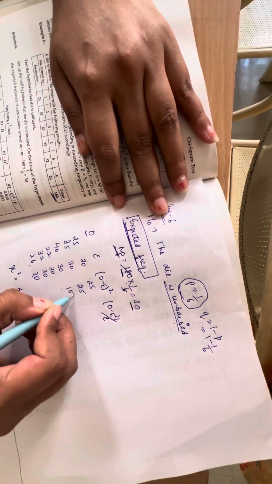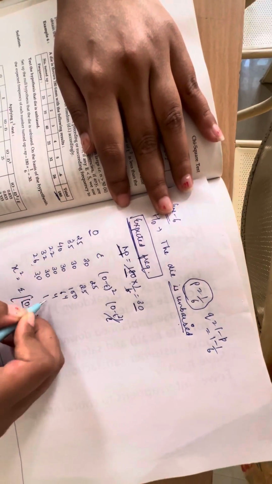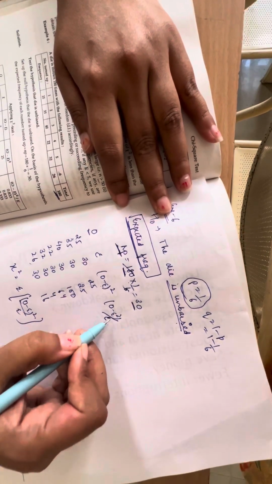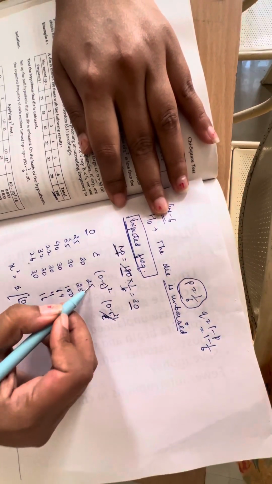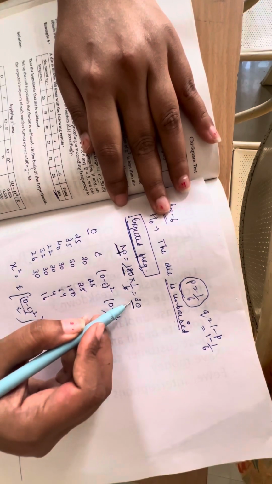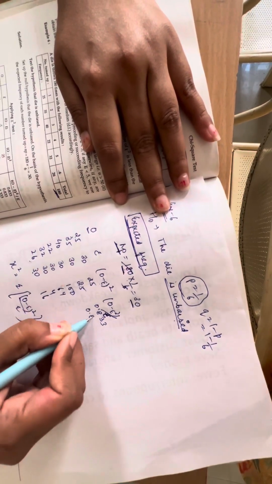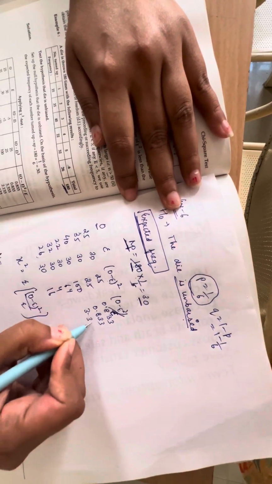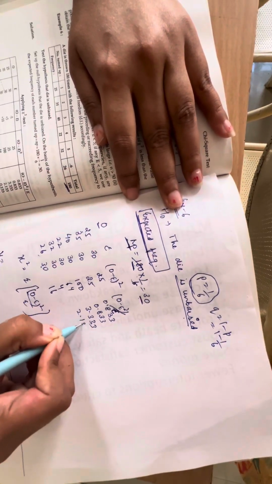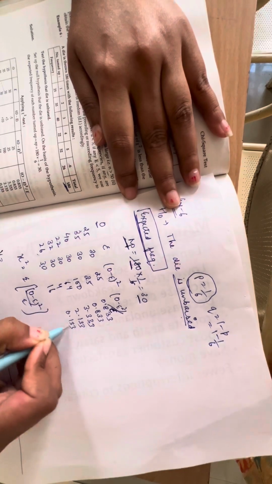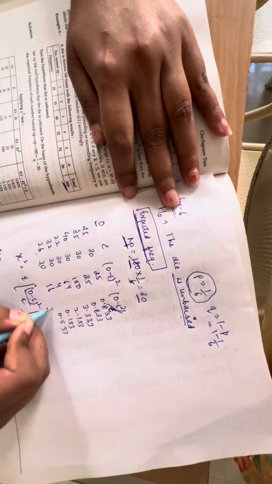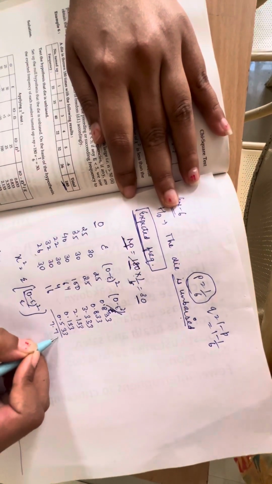In this way 25, 25, 100, 64, 4, 16. And we have to divide by E, expected. 25 divided by 30, and so on, and the total is found to be 7.798.